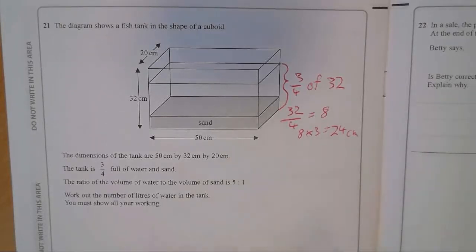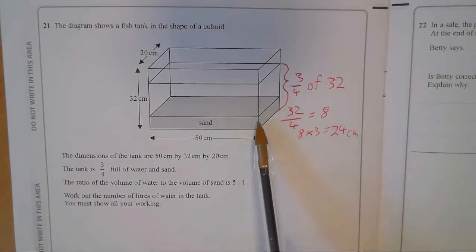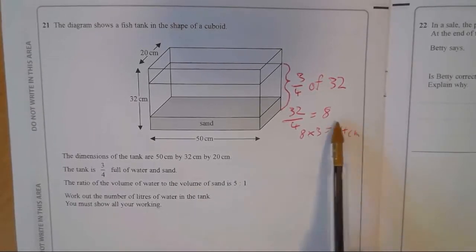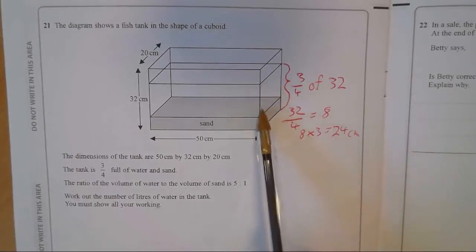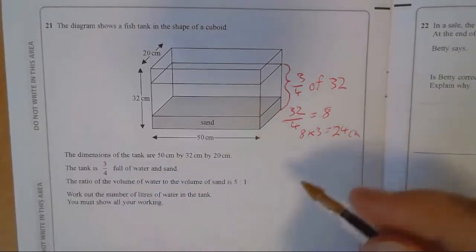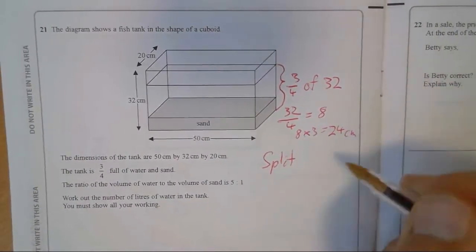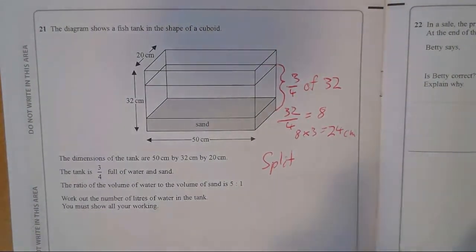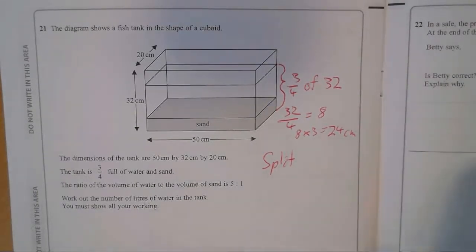Making a start somewhere. The ratio of the volume of water to the volume of sand is 5:1, and then work out the liters of water in the tank. So there's 5 times as much water as sand. What I'm going to do is split this 24, because 5 parts must be water and 1 part must be sand. Notice I'm not working with the whole volume. You could, but it's easier just to work with that length at the moment, otherwise it's more complicated on the calculation.